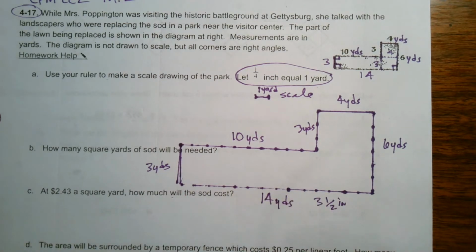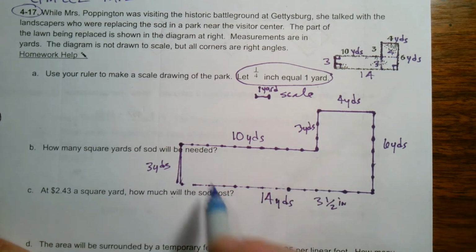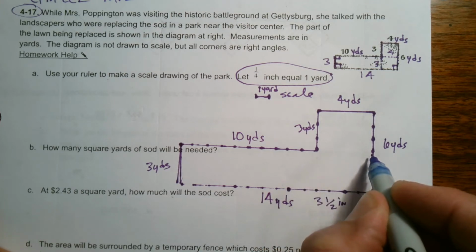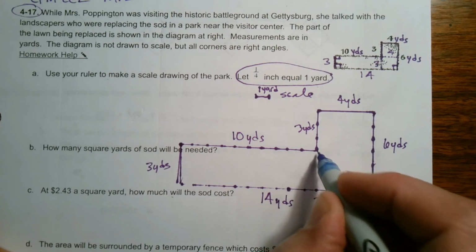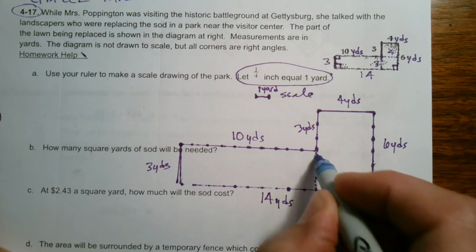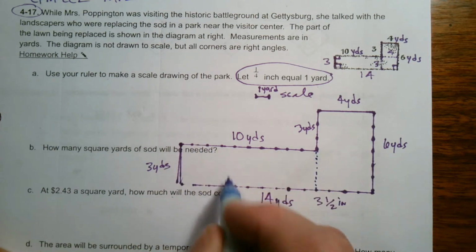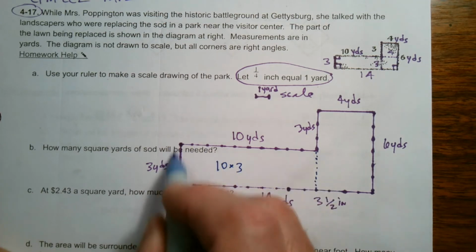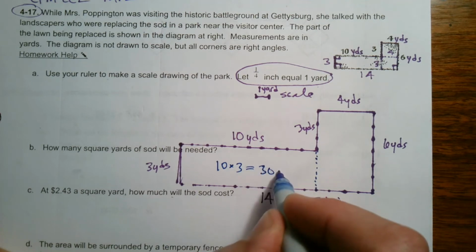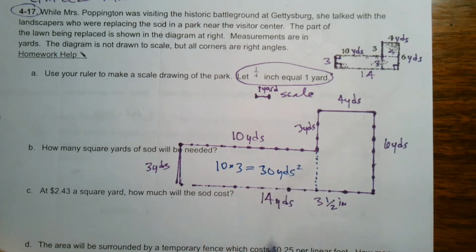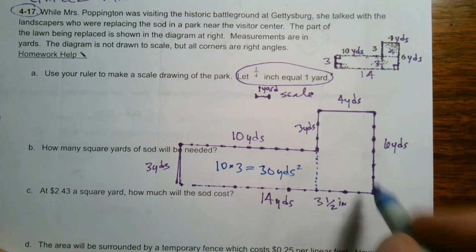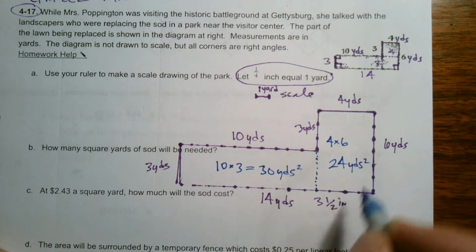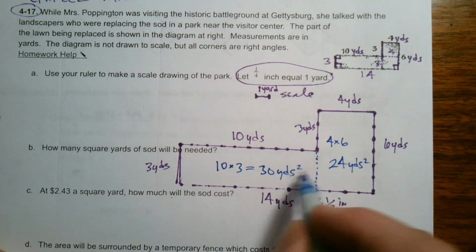So you've got 2 rectangles, so you've got to find the area of each of the rectangles. You've got a couple ways to do it. You could cut it here, or you could cut it here. So I'm going to just cut it here, just for the sake of picking one. So this right here is a 10 by 3, right? So the area here is 30 yards squared. This one is a 4 by 6. So it's 4 times 6, which is 24 square yards. So those are my 2 areas of each of those.